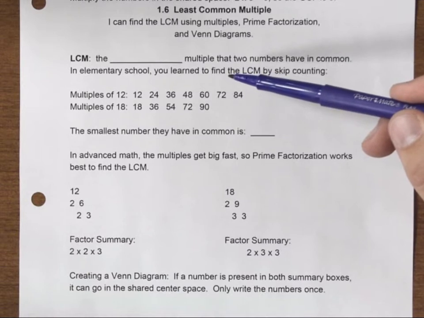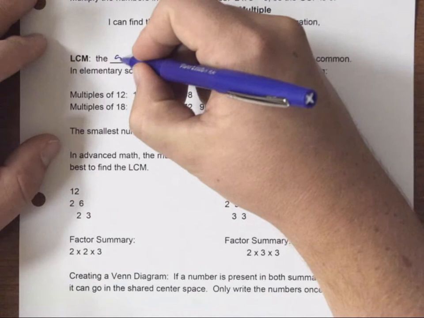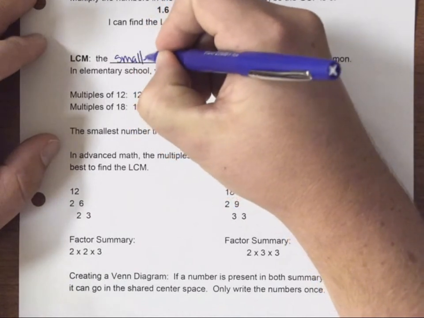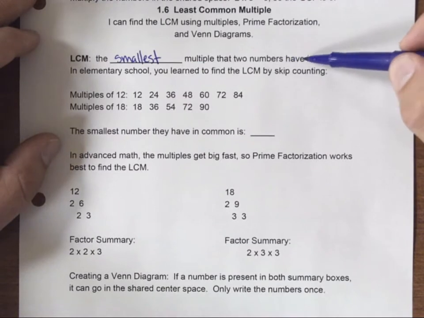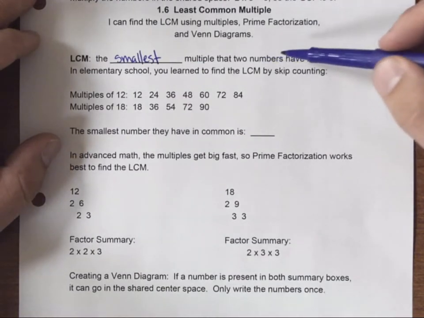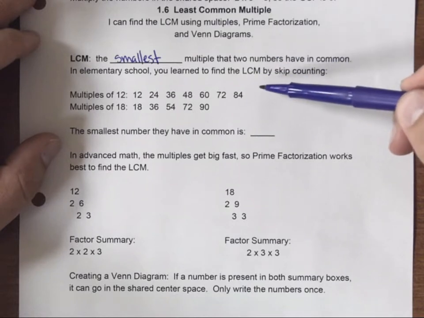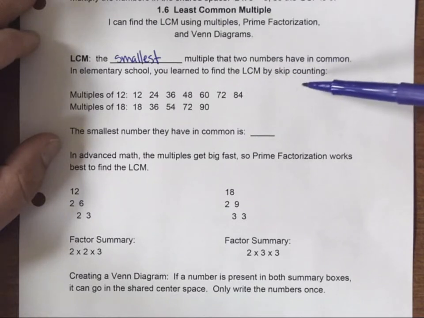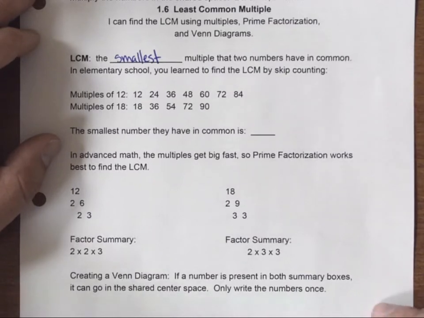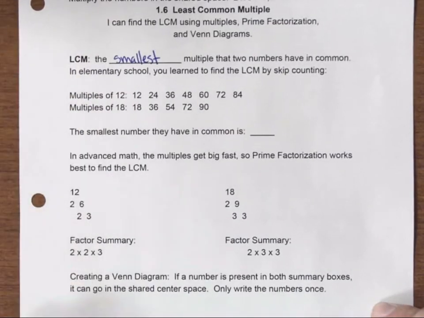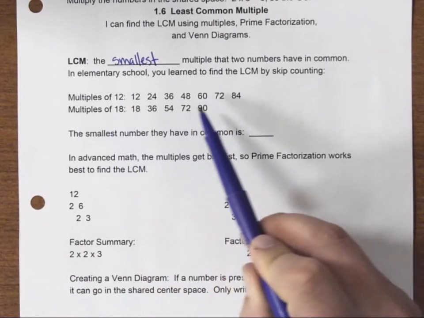LCM. Okay, what is the LCM? The LCM is the smallest multiple that two numbers have in common. The smallest multiple that two numbers have in common. In elementary school, you learn to find the LCM by skip counting. So let's do that to review what we might have learned in elementary school, where you skip count and list the multiples.